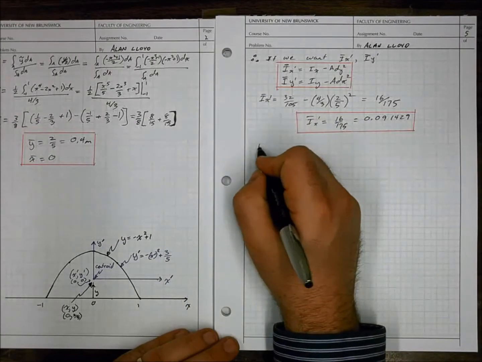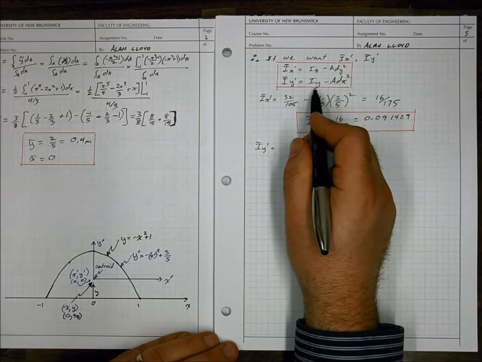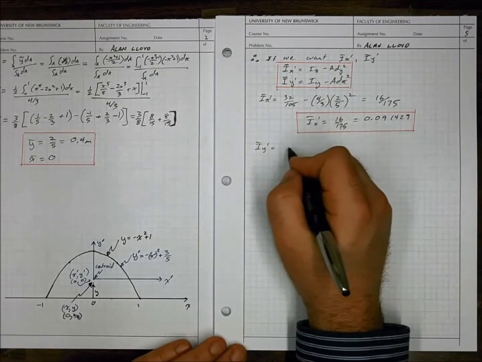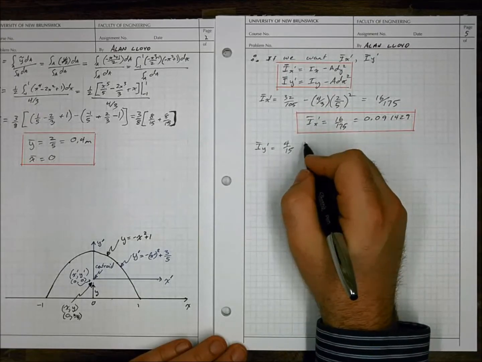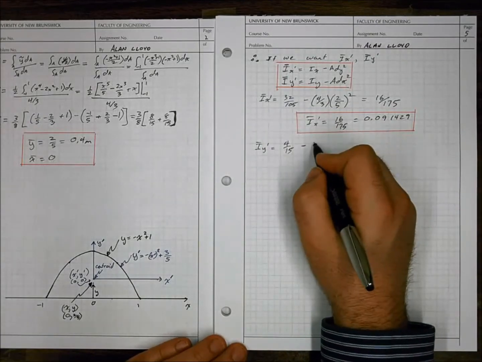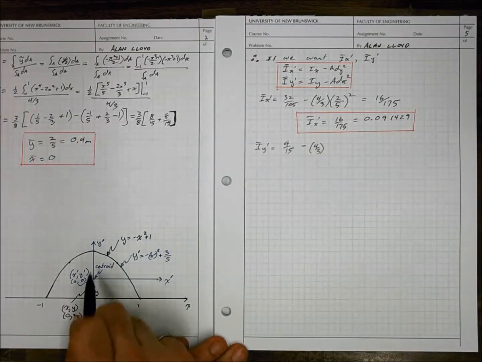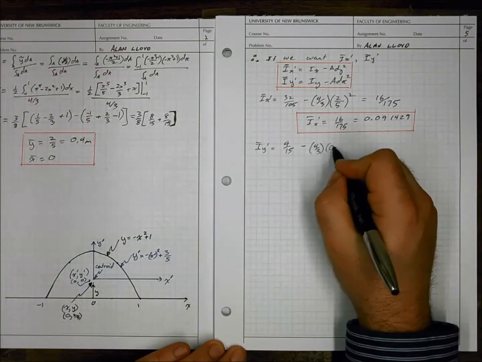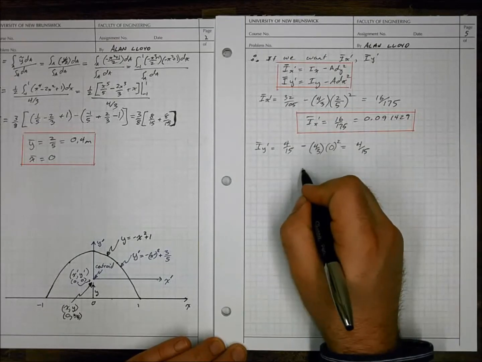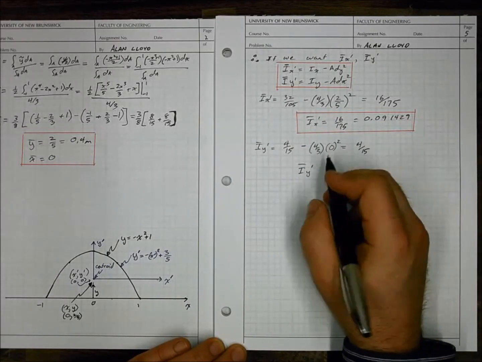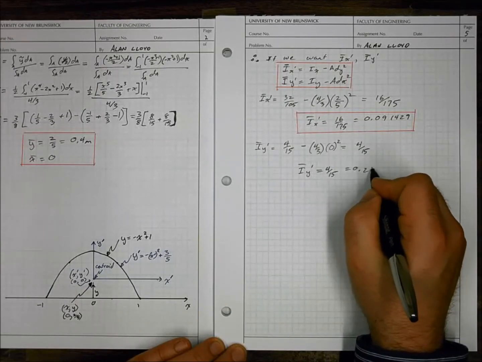We can get I bar y prime is equal to Iy, which we found is 4 over 15, minus area 4 over 3 times the distance between the y prime and the y axis in the x direction, which is 0 squared, and this is 4 over 15. In other words, I bar y prime is equal to 4 over 15, which is 0.26667.